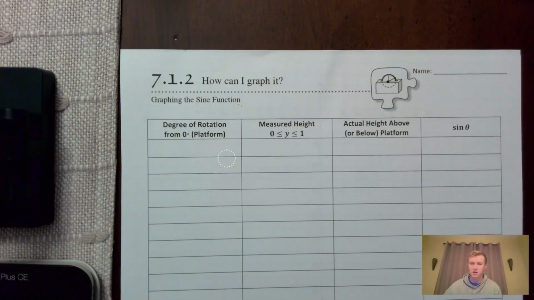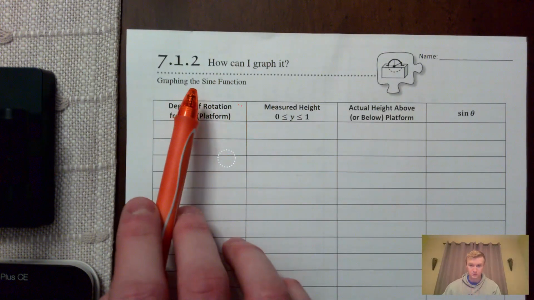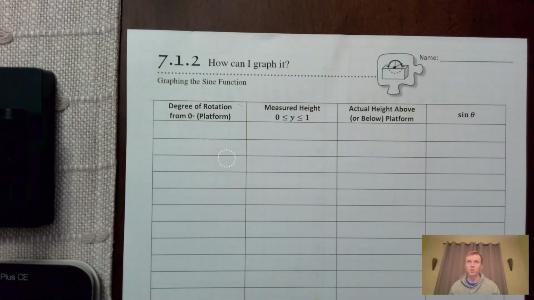So, how can you graph it? We're going to be graphing the sine function. With sine, we talked about what it is as a trig function, being able to find it for a special right triangle, for example. But now we're going to talk about what sine is in terms of how we can put it on a unit circle.